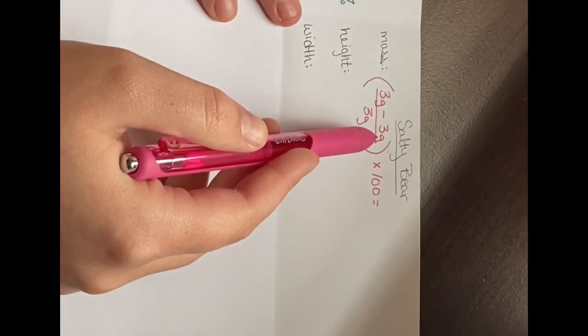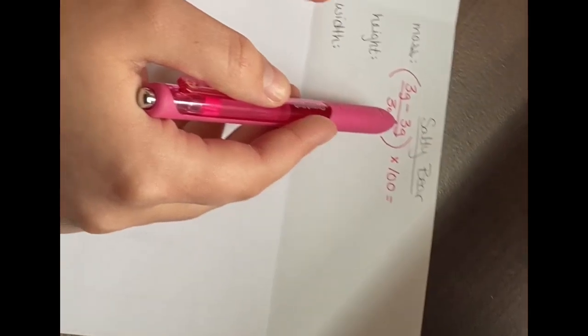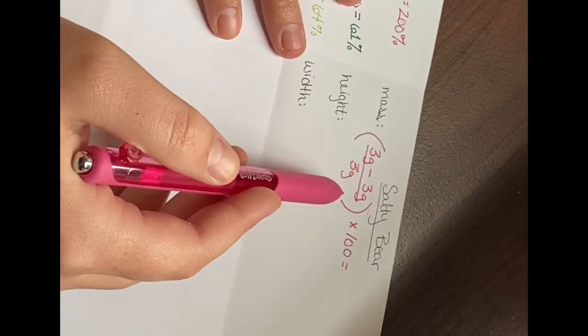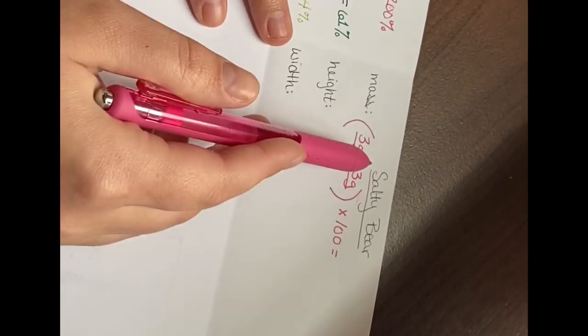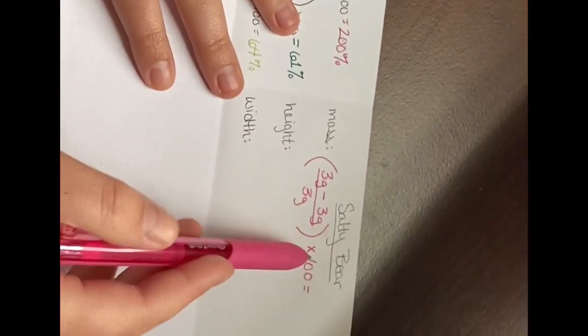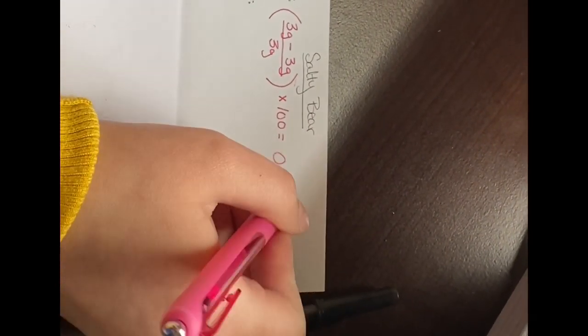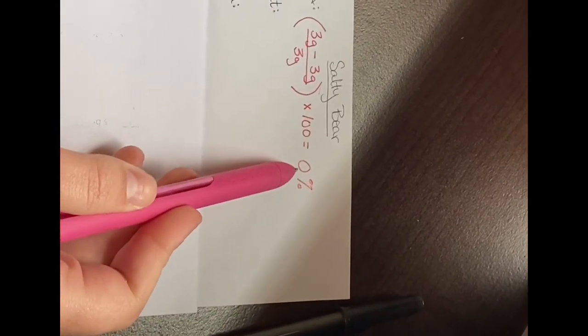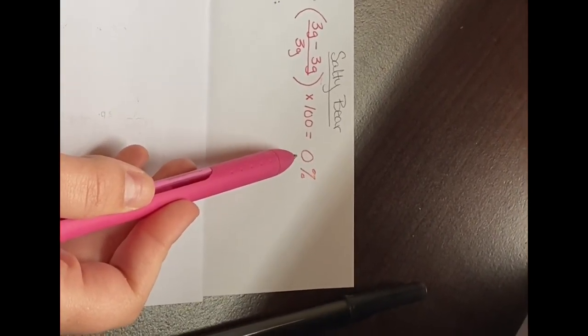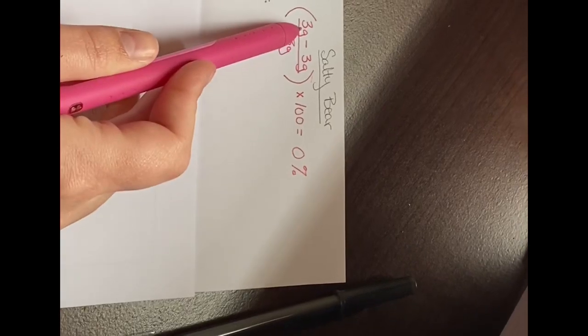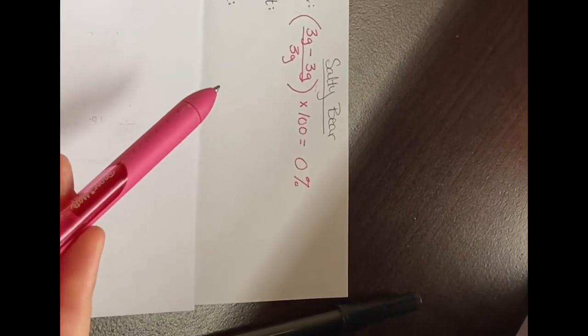And then 0 multiplied by any number is also 0. So what you have here is 0 times 100 is still 0. Which makes sense because a percent change of 0 means it didn't change at all. And we went from 3 grams to 3 grams. So there was no change.